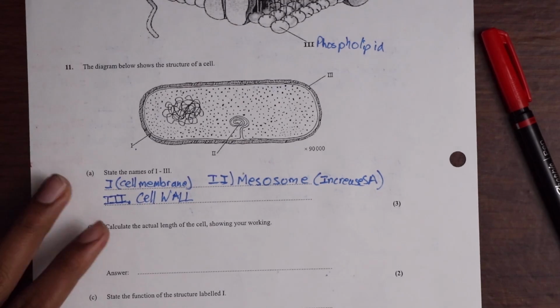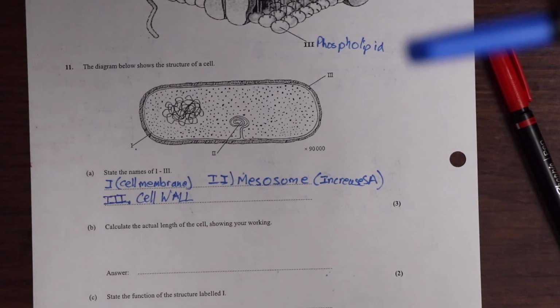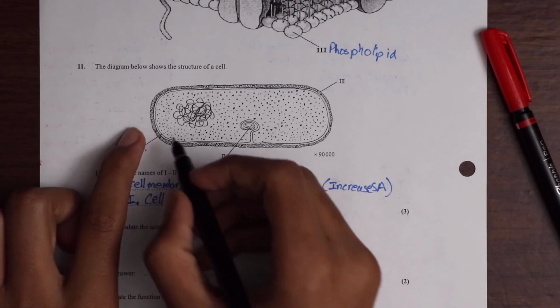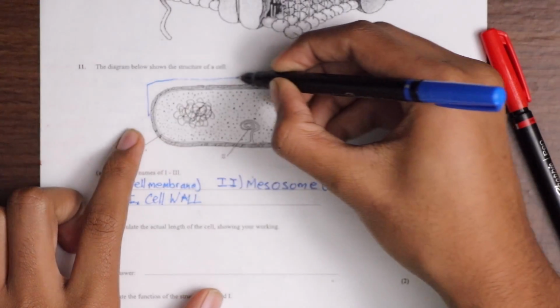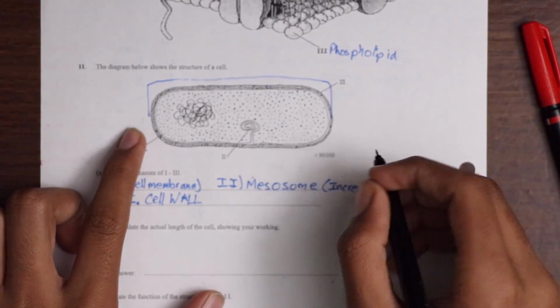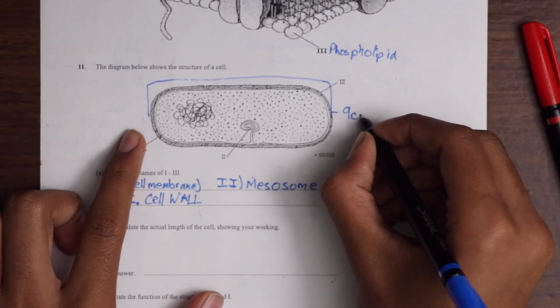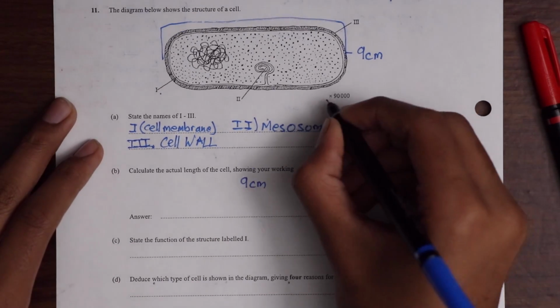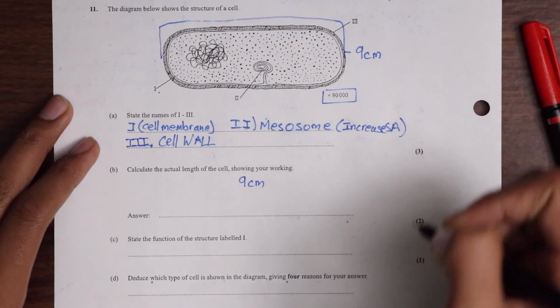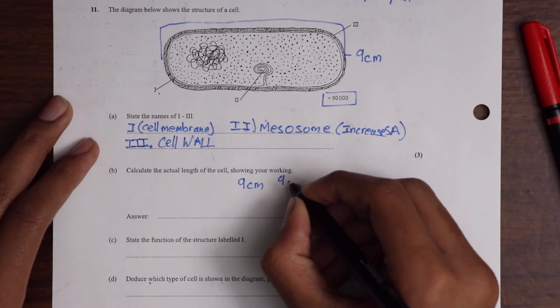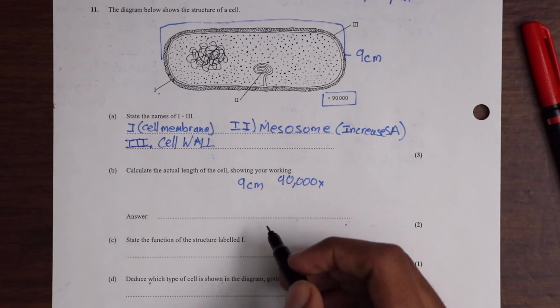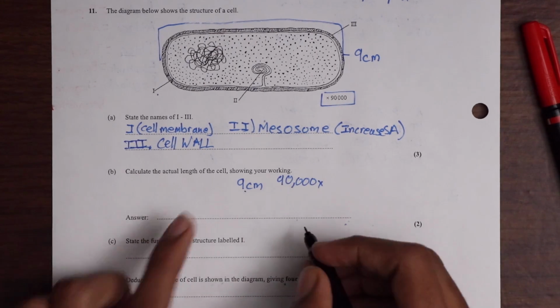Alright, so when I do a problem like this, what I normally do, and I think everyone should do, if they don't give you the length, you should get the length. You have to trust me on this, but this portion is 9 centimeters. So let's put that in here. And they also give us the magnification, so we should keep that into consideration. 9 centimeters. Now this is 9,000 times magnified. Now let's move this into micrometers.